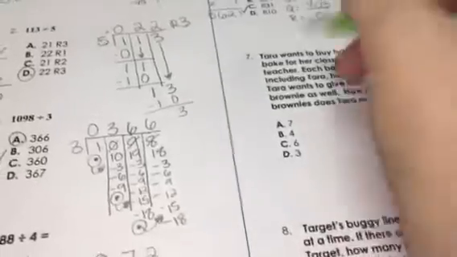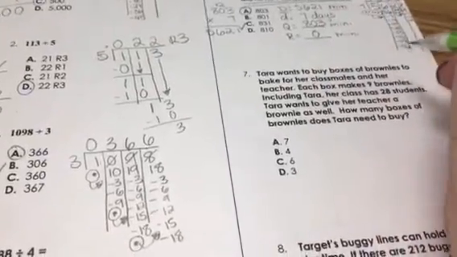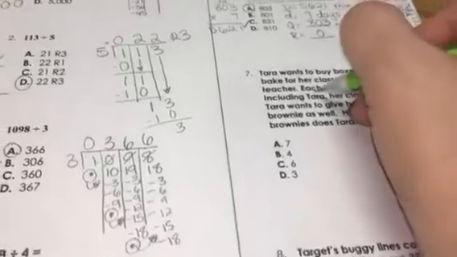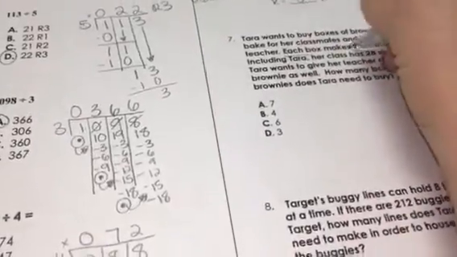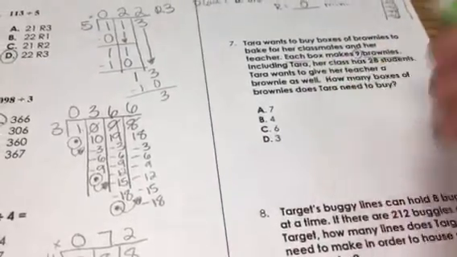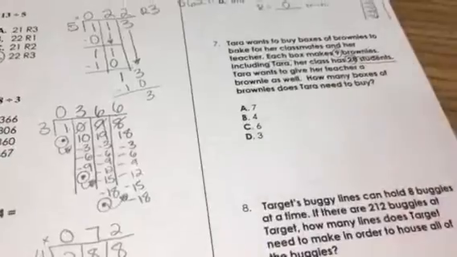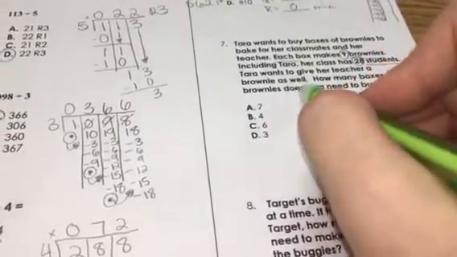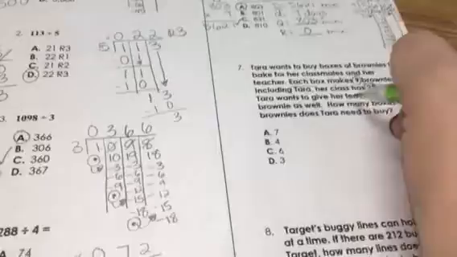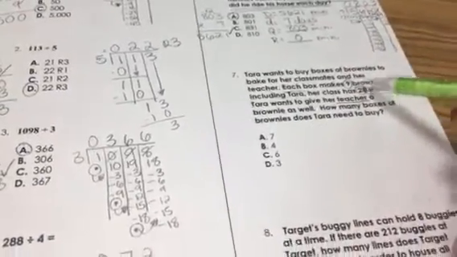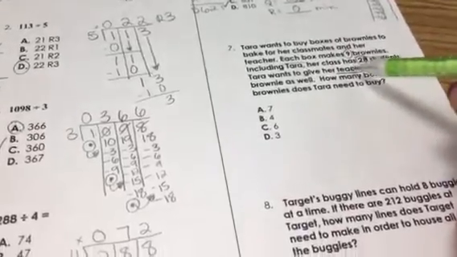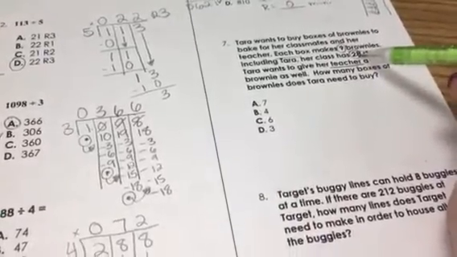So Tara wants to buy boxes of brownies to bake for her classmates and her teacher. Each box has 9 what? Brownies. Including Tara, her class has 28 students. But Tara wants to give her teacher one as well. How many boxes of brownies does Tara need to buy? So since she wants to give her teacher one as well, are we going to just divide 9 into 28? Or are we going to add the teacher into the students and get 29?